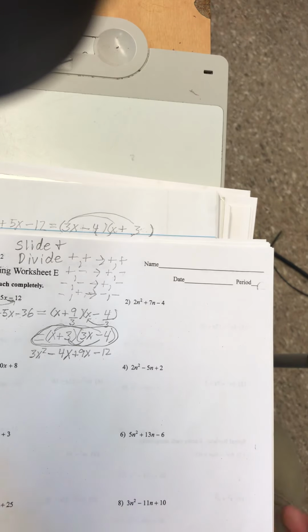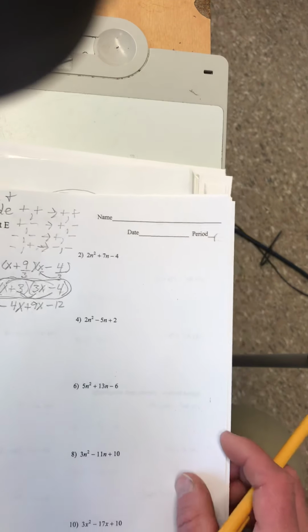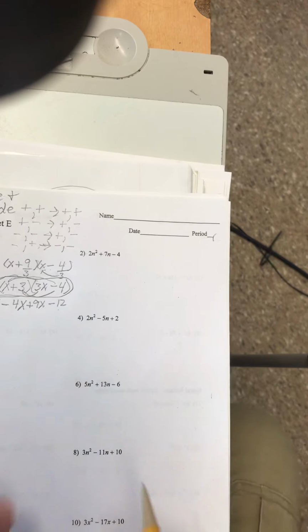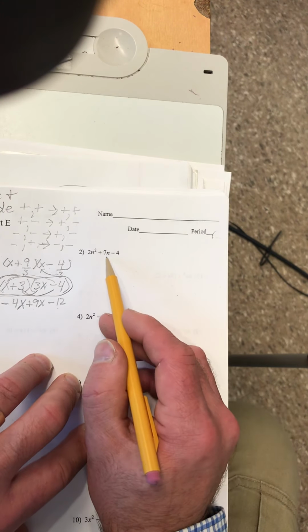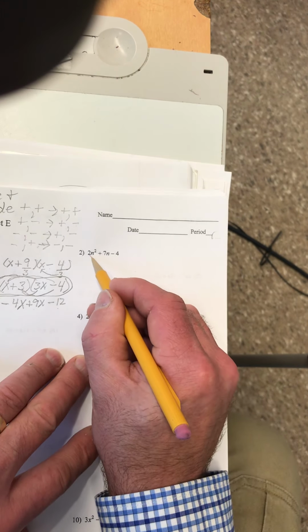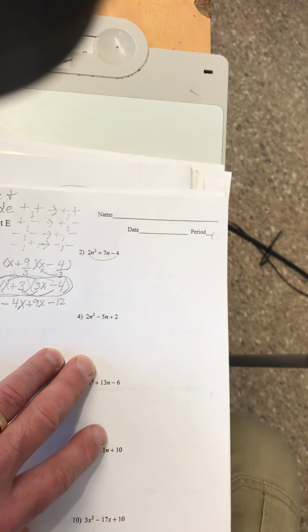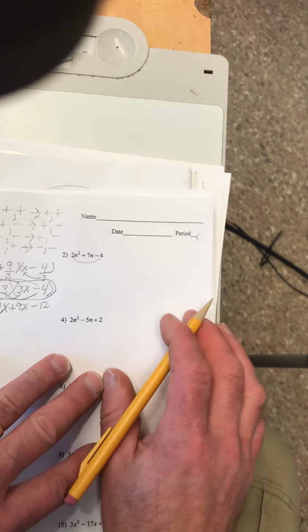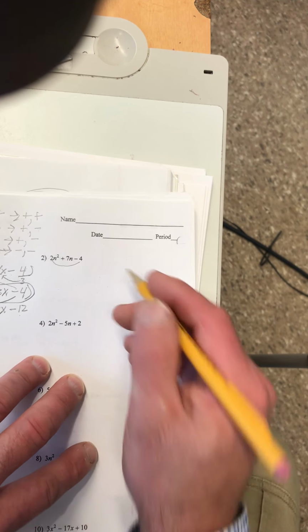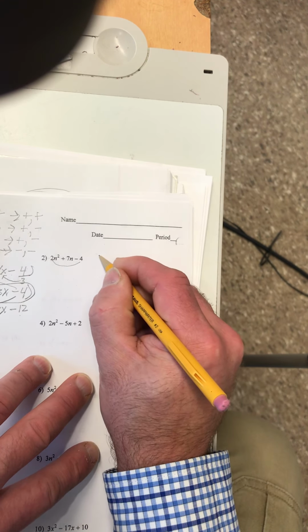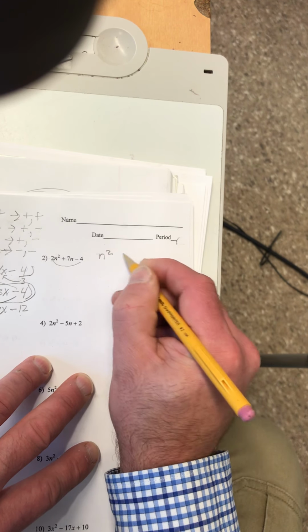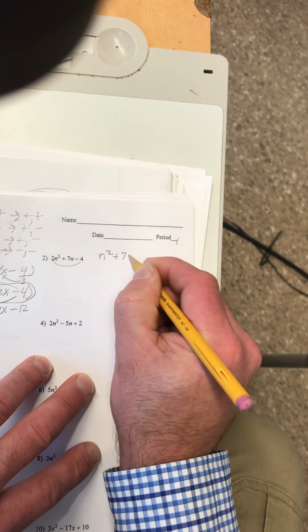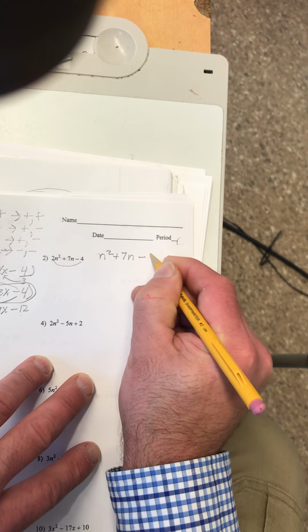So let's try this method again on number 2. Okay, I've got 2n squared plus 7n minus 4. I'm going to multiply the 2 times the negative 4. Okay? So now I've got n squared plus 7n minus 8.